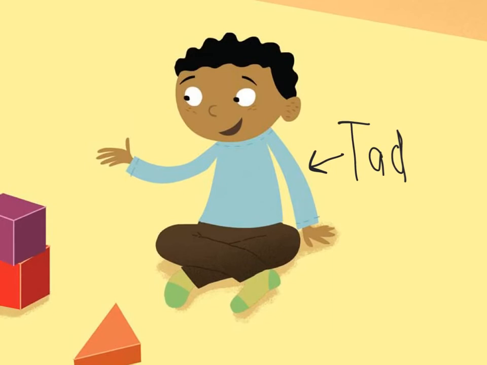Okay? So what are Nan and Tad both doing? Look at the bottom of your pages. What does it say that they're doing? They're sitting. Good. Sat. They both sat, so they're both sitting. Good. Turn the page.